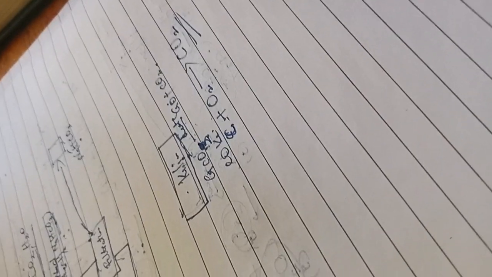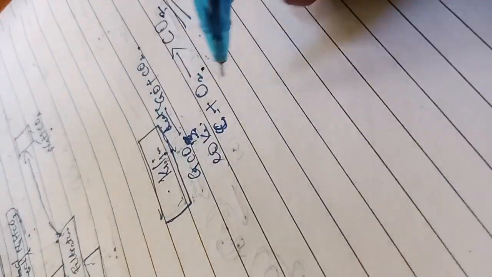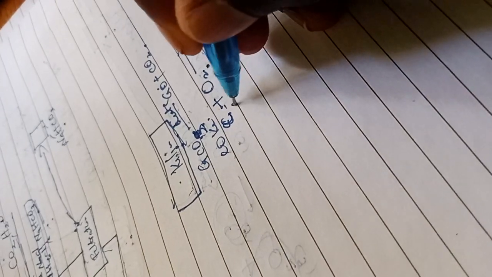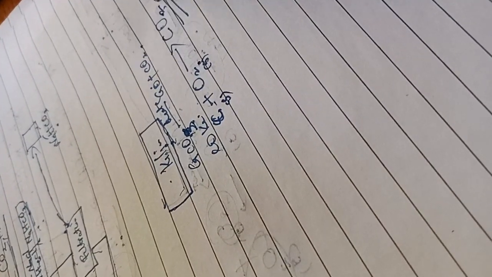Then you know how to balance the equation. Make sure the equation is well balanced, the way it is required. Make sure the number of oxygens and the number of carbons are balanced, and don't forget to indicate the state symbols. So this one is solid, this one is gas, this one is gas.